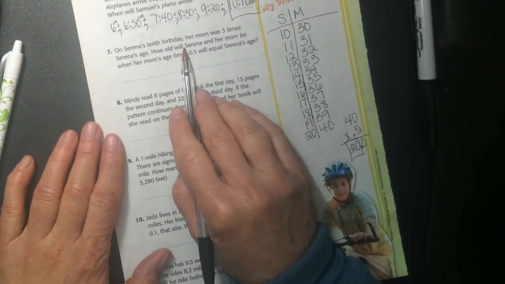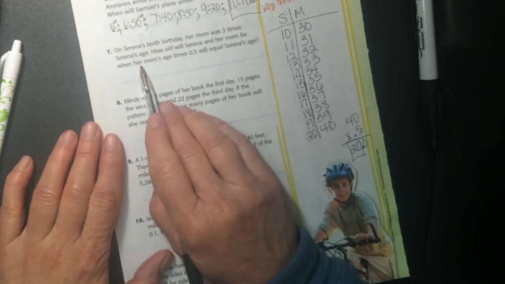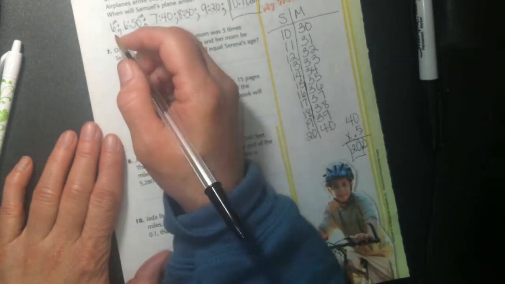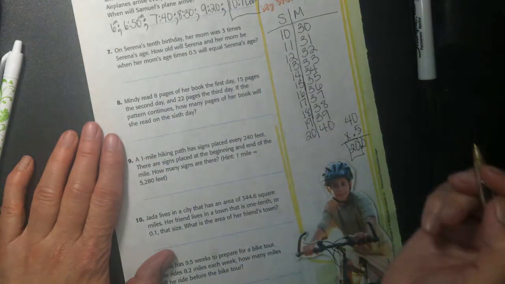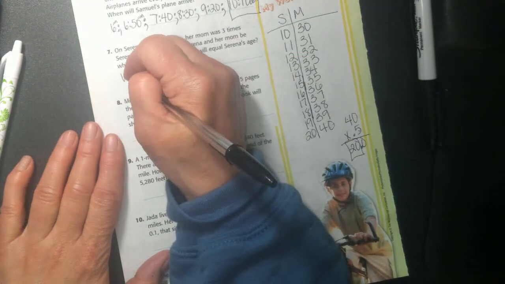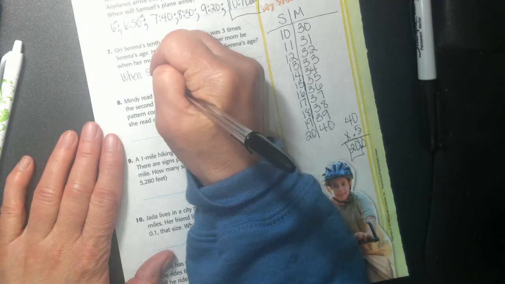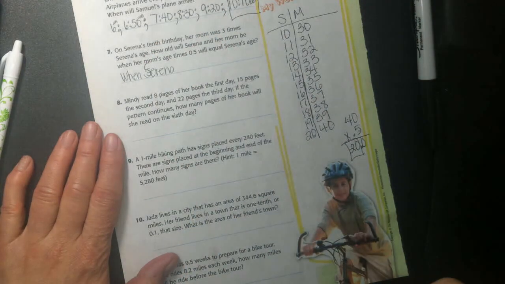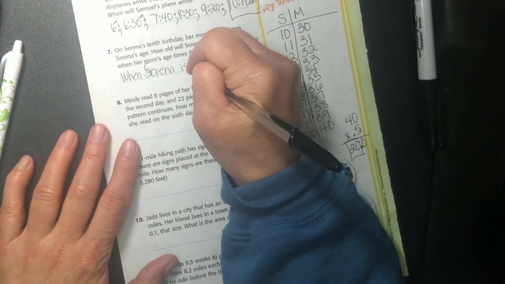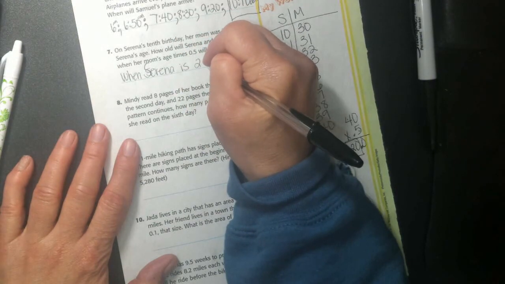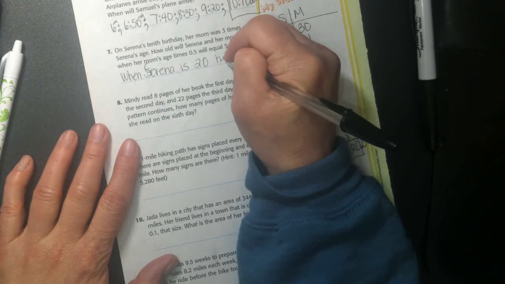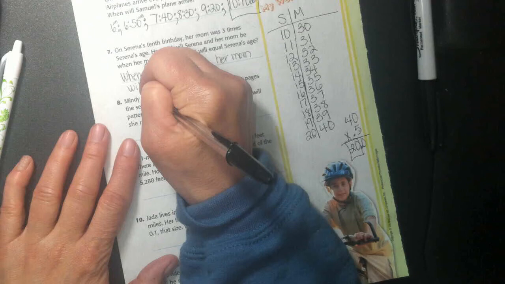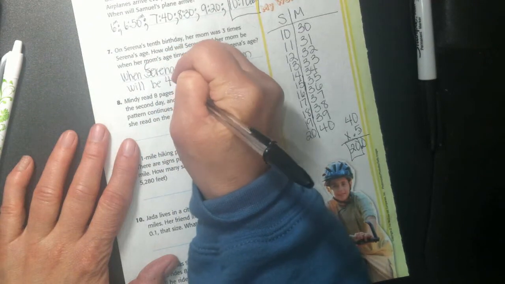So how old will Serena and her mom be when her mom's age times 0.5 will equal Serena's age? So when Serena, why didn't I put a capital letter for Serena? That's her name. When Serena is 20, her mom will be 40.